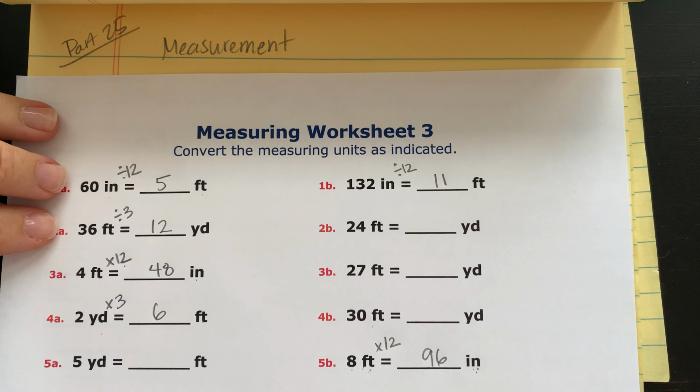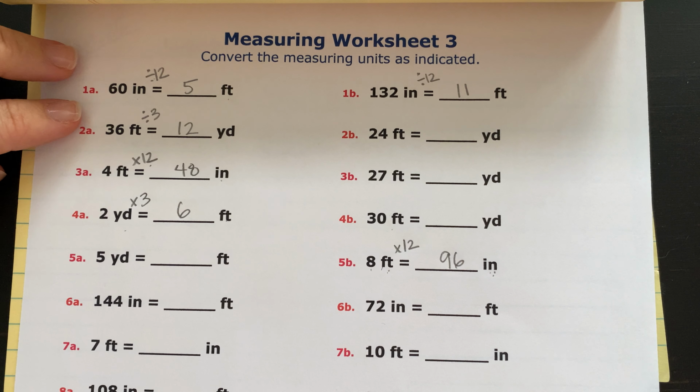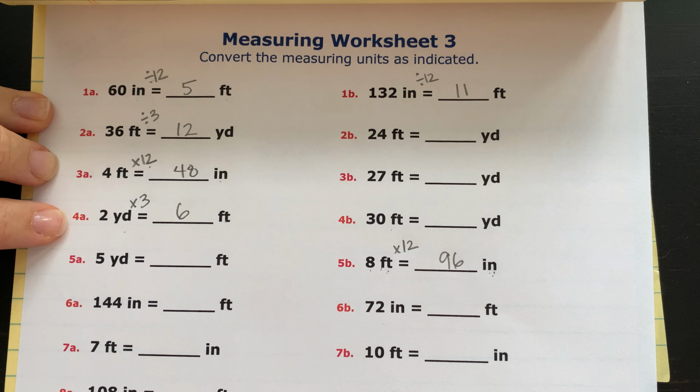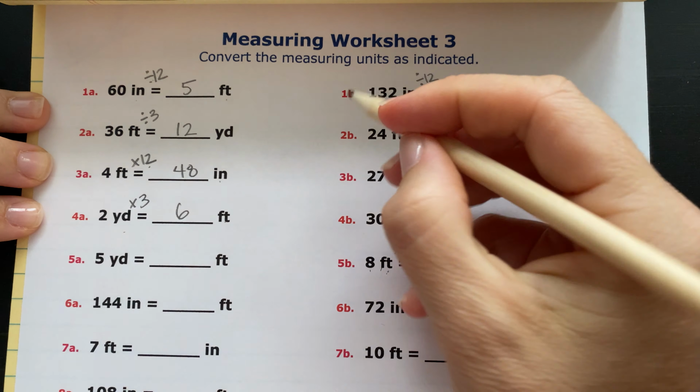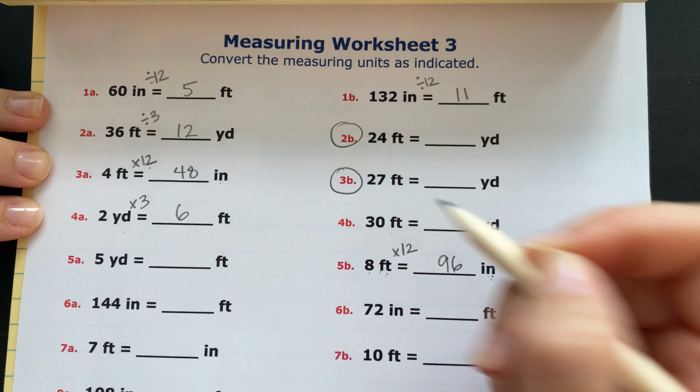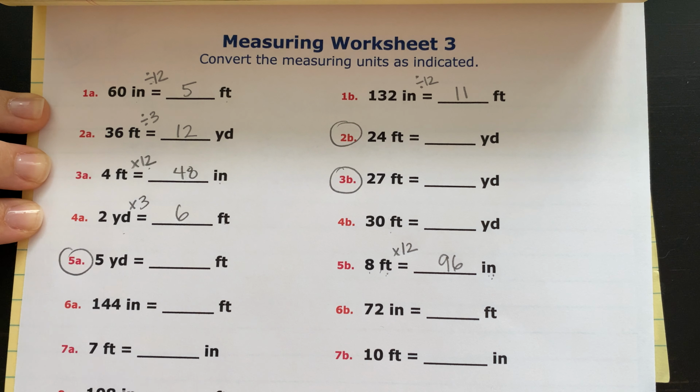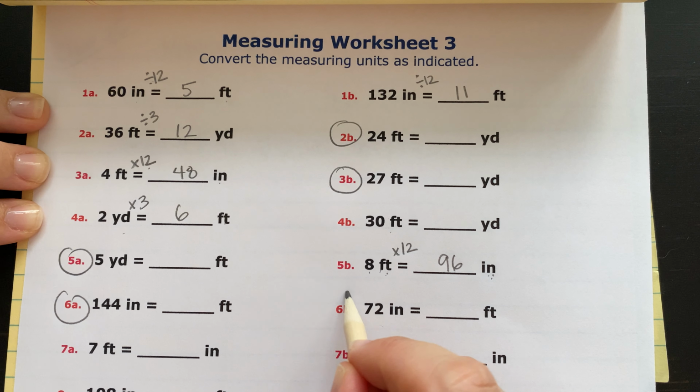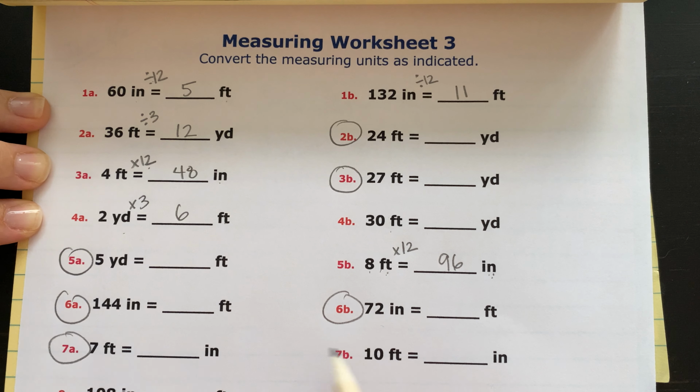Okay, all right, so I'm going to leave this here if you want to pause your video real quick and see if you can do this one, this one, this one, this one, this one, this one, and this one. Go ahead and do those on your own, and then I'll show you the answers.